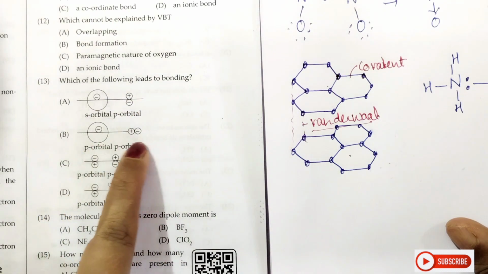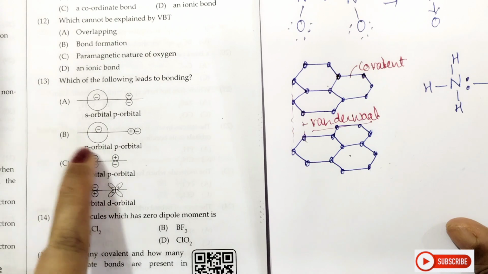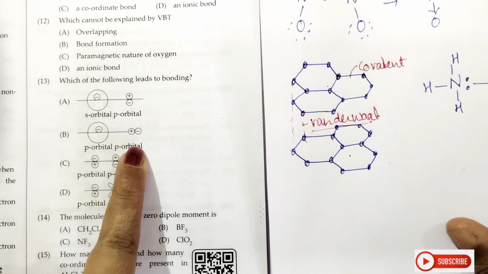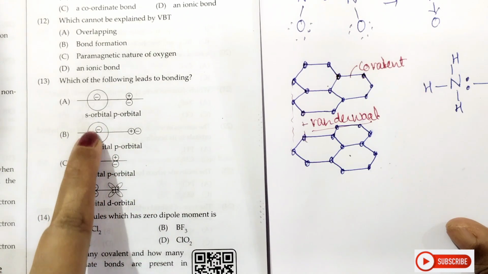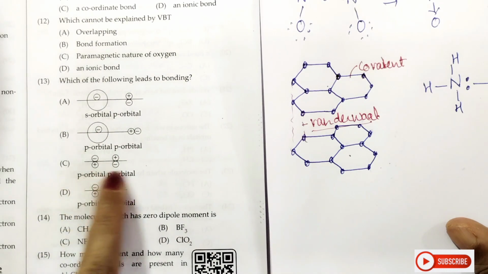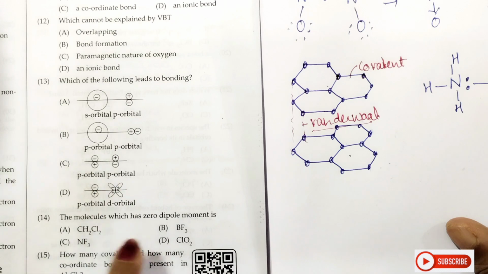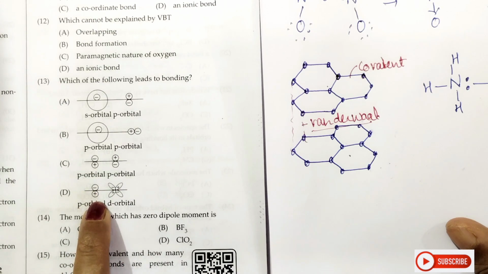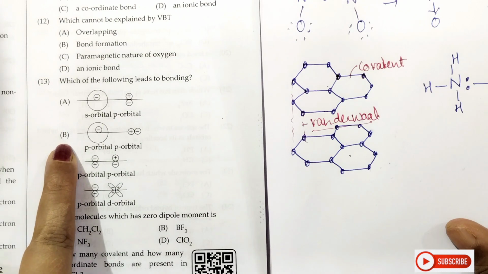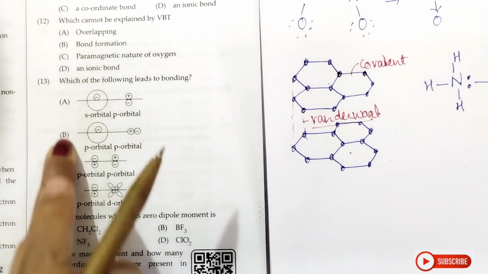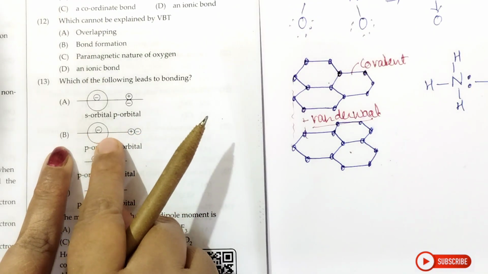If you see the same here, what is given here is the p to p orbital, and this is having a negative charge here. Of course there will be an overlap, but it will give a pi bond. And if you see this also, this will give you a pi bond. So the correct option for this question is option B, because here it is along the internuclear axis.